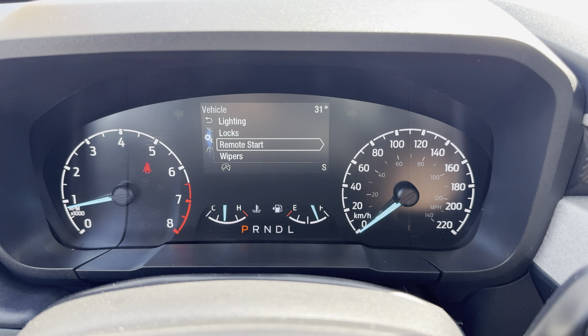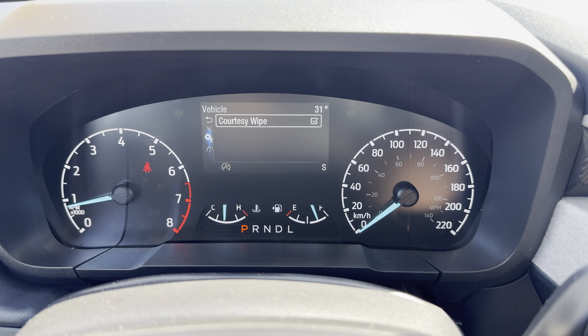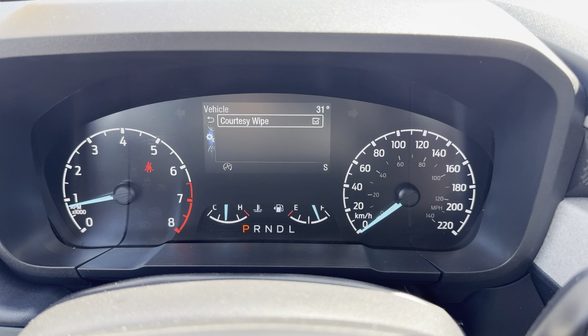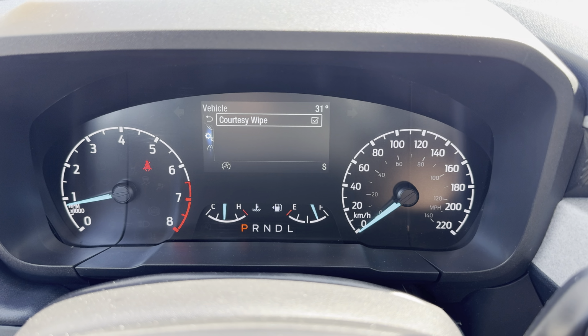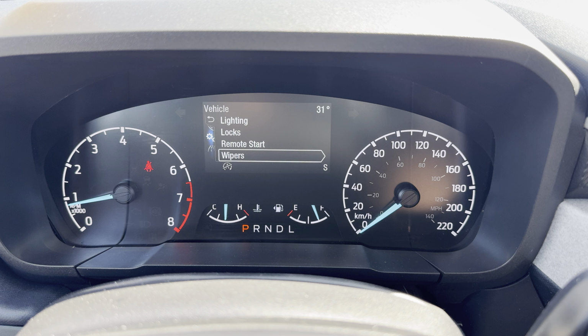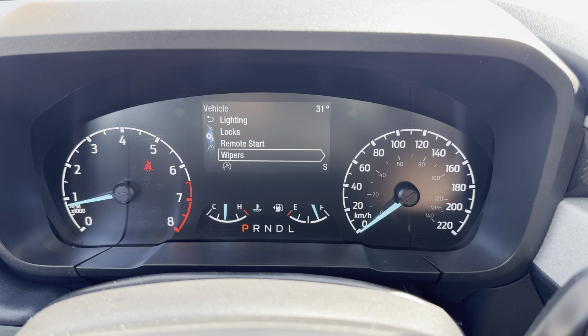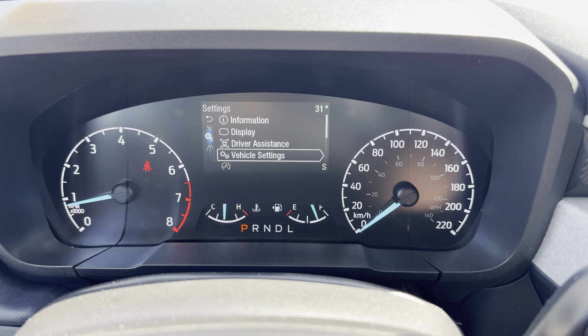Backing out of here, wipers, we go into the wipers and it can do a courtesy wipe. So that's actually after you've used the spray. After a couple seconds, it'll just do one more quick wipe to make sure it's got all the fluid. And that is basically all 4 of the menus in there. So that's your vehicle settings.